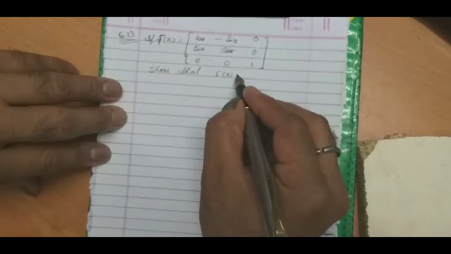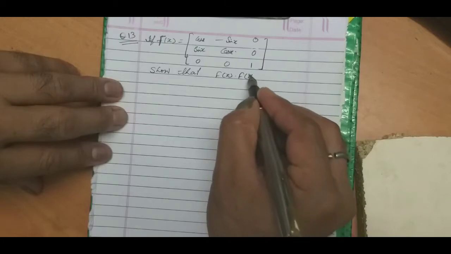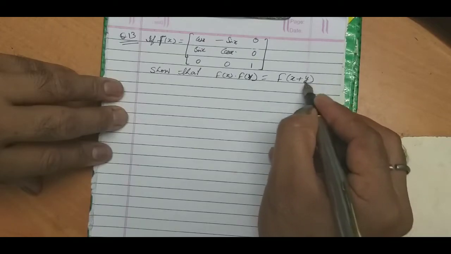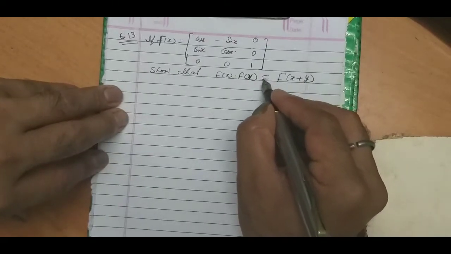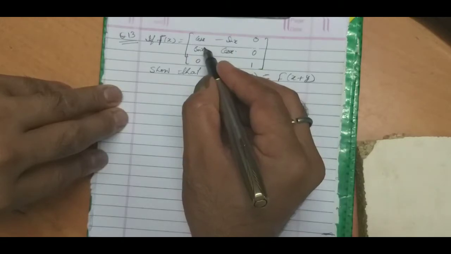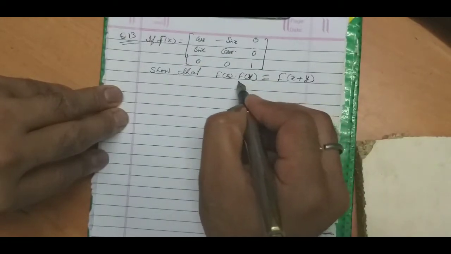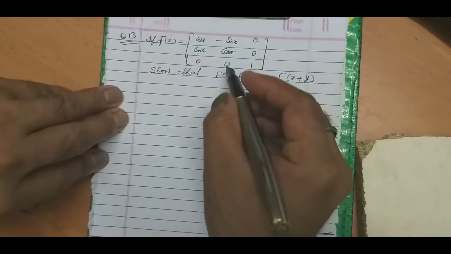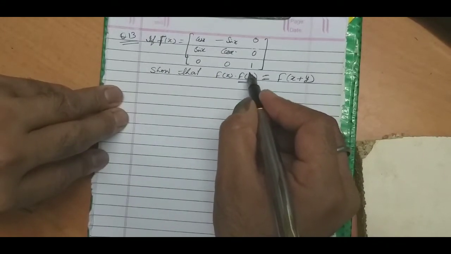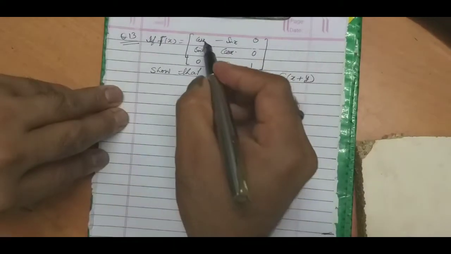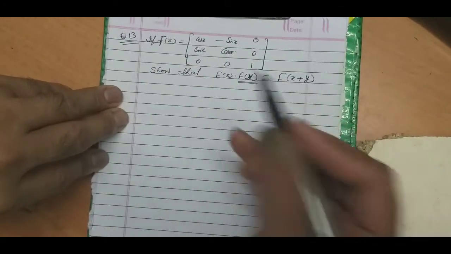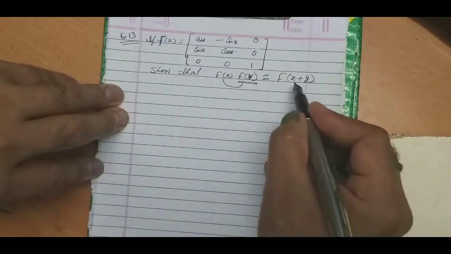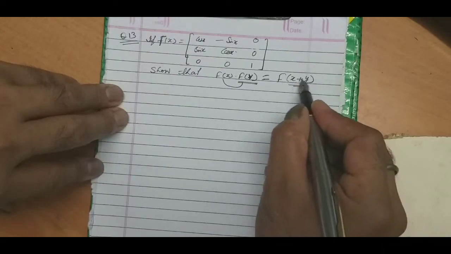F(x) into F(y) is equal to F(x plus y). That means we need to replace this x by y, then we will get a new matrix F(y), and then we will replace this x by x plus y, then we will get another matrix. Then the multiplication of these two must be equal, with both the variables replaced.